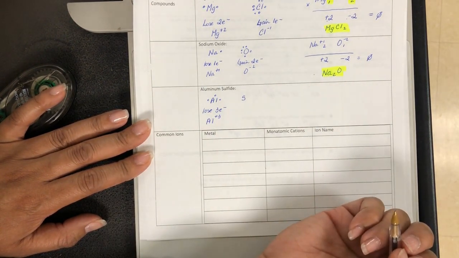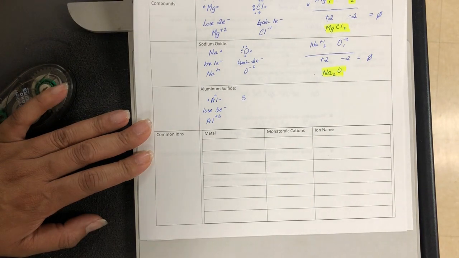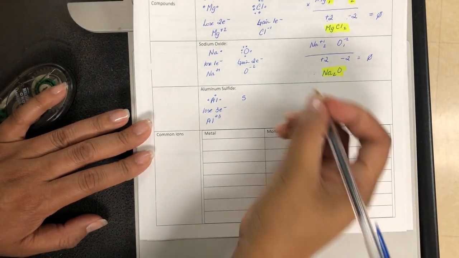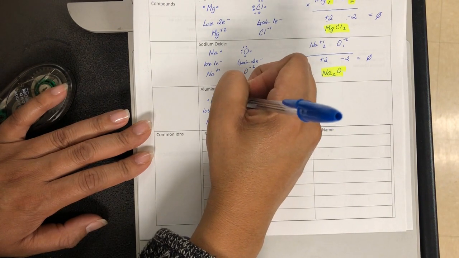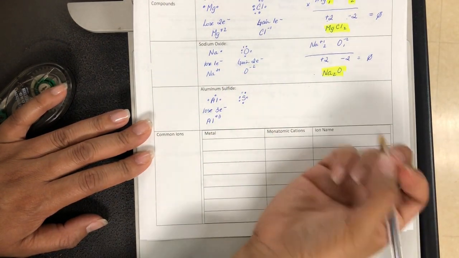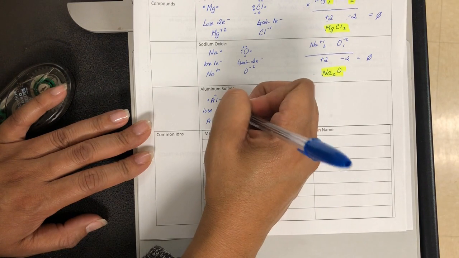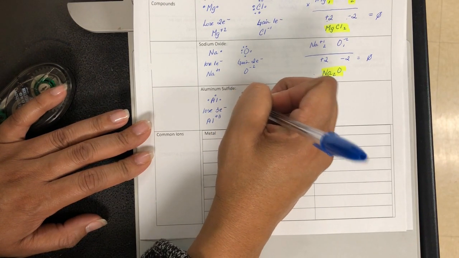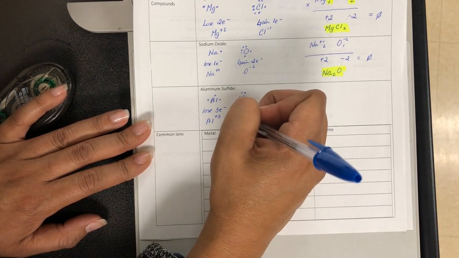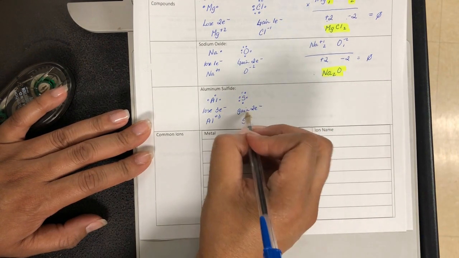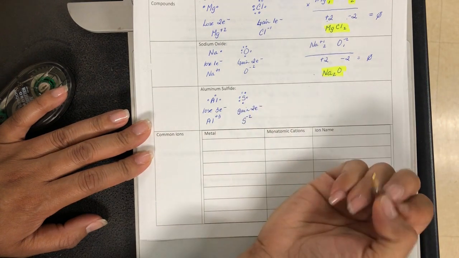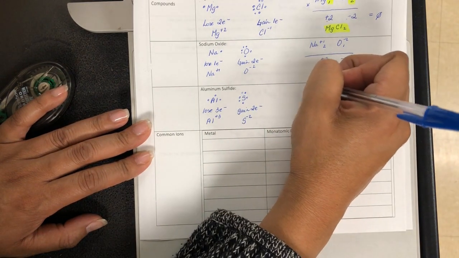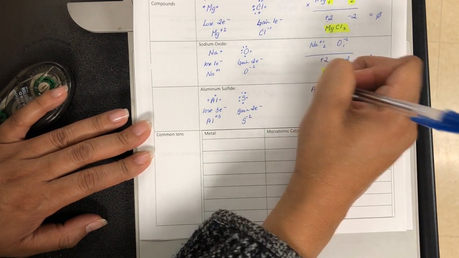Sulfur has how many valence electrons? 6. So is it going to lose or gain? Gain how many? Okay, so sulfur with a 2 on it, and it gained electrons, it gained negative, so it has more negatives, so that's a negative 2. Take your charges over here.